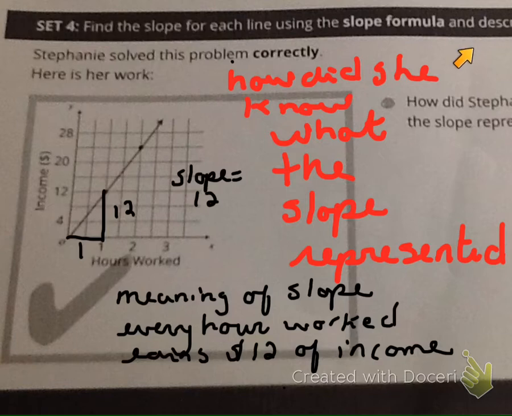Well, so if you found the slope, then the rise here is 12 and the run is 1, and so the slope is 12 divided by 1, which is 12. And actually I should have used the slope formula, because it says to use the slope formula. For some reason the worksheet doesn't show that. It should have shown you that, because it said she did it correctly. So the slope is 12, and it says what is the meaning of the slope? Well, it asks you that over here, and describe the meaning of the slope. It says the meaning of the slope, every hour worked earns $12 of income.